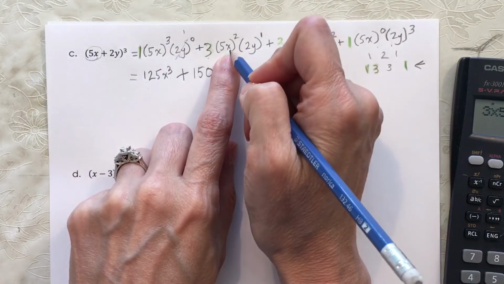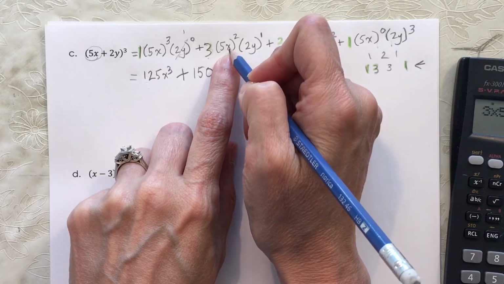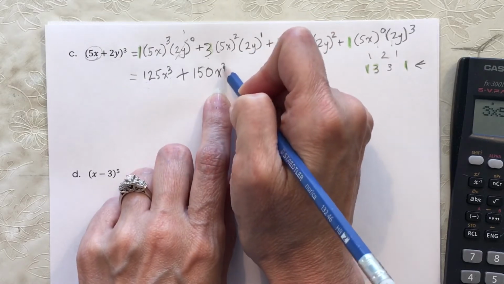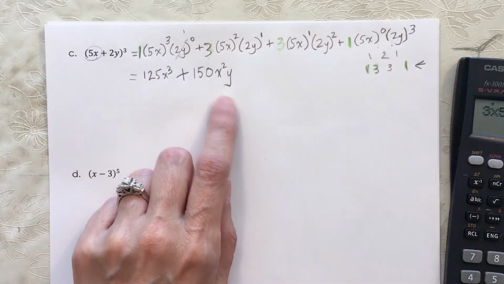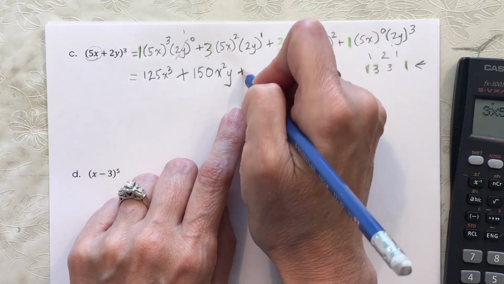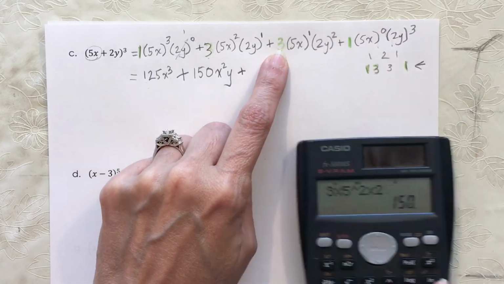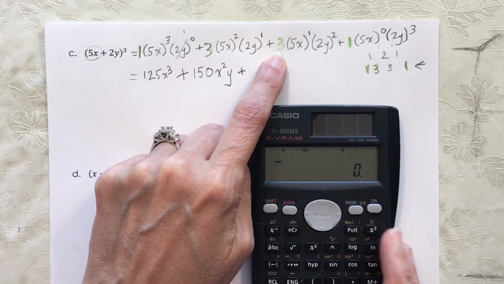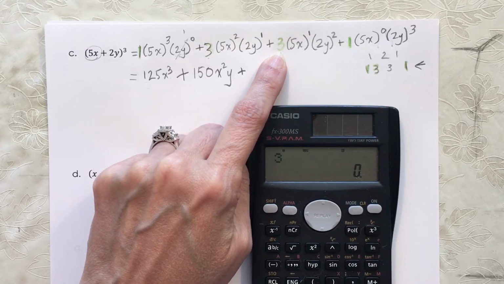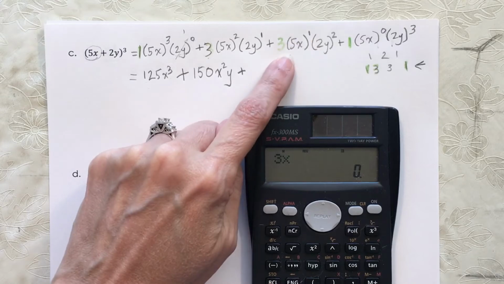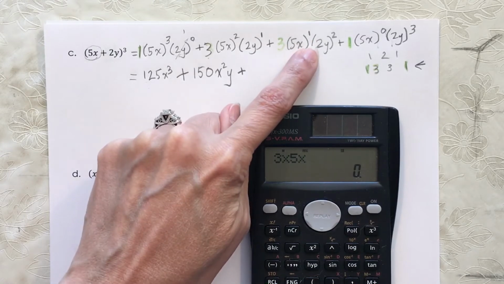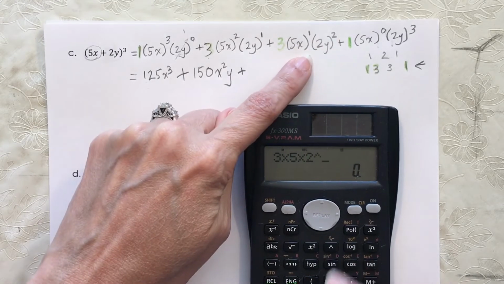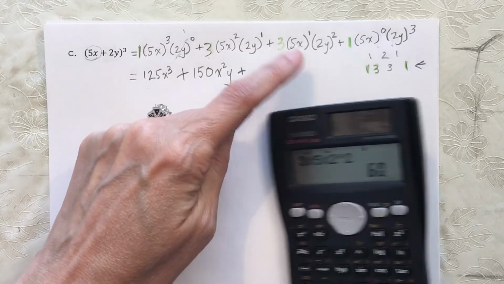And then my variables, x squared, y to the 1, y. Plus, so if I follow that idea here, to get the numerical part, it's going to be the 3 from Pascal's triangle, 3 times 5 to the 1, which I know is 5, times 2 to the power of 2, which is 60.